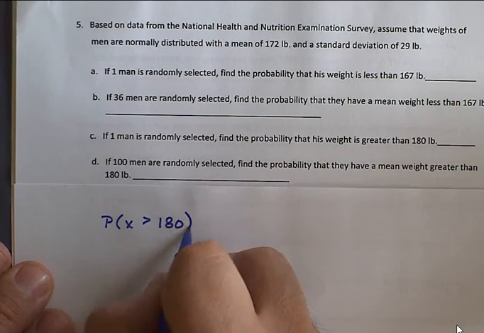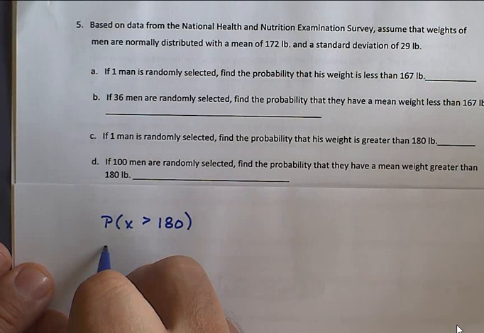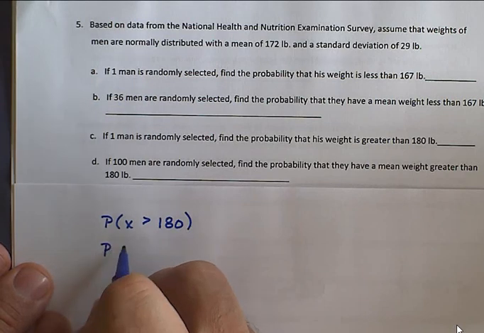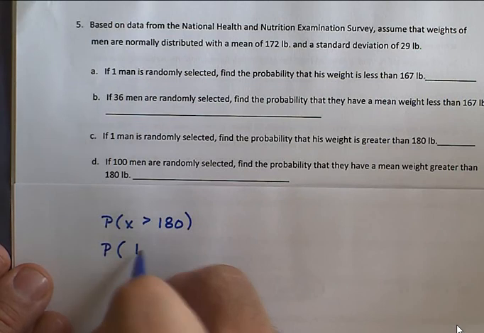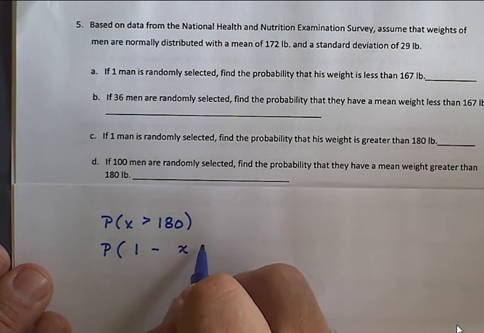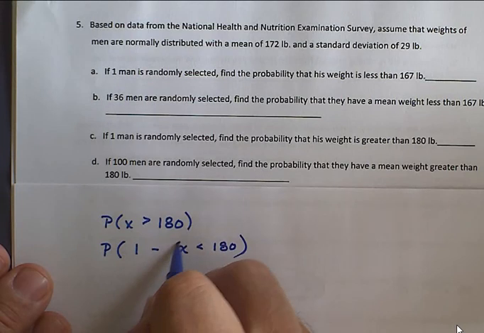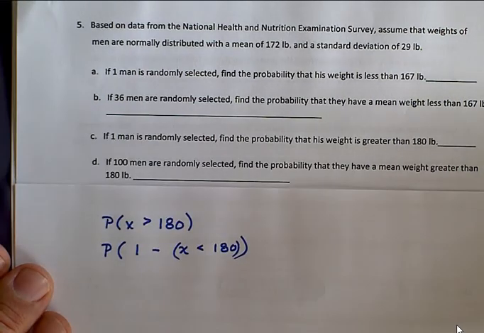Well, that's going to be the same as finding the probability of 1 minus the probability X is less than 180. It's the other side of the line.